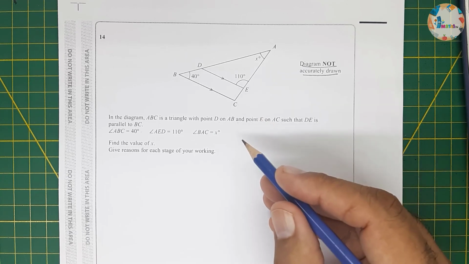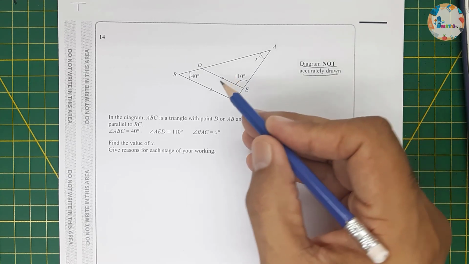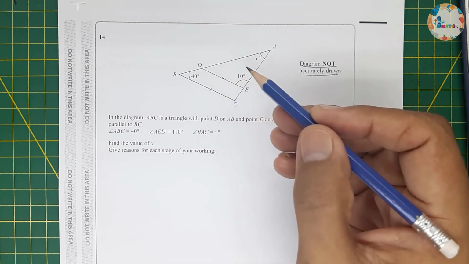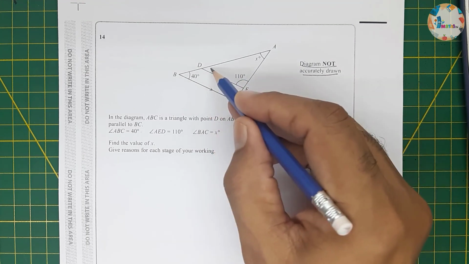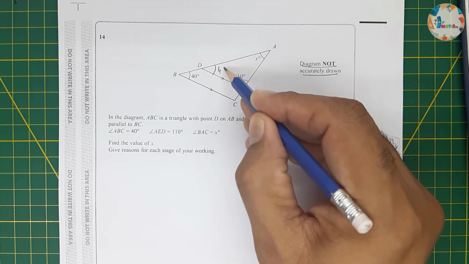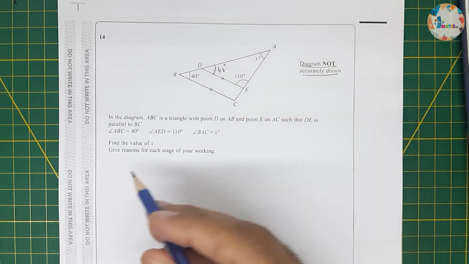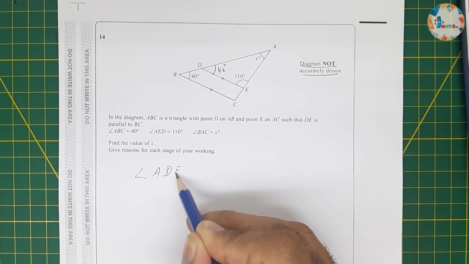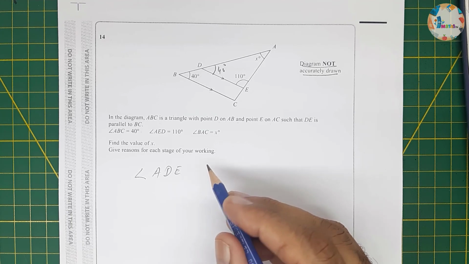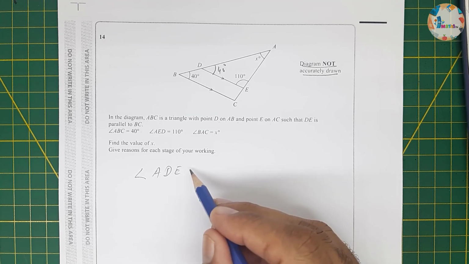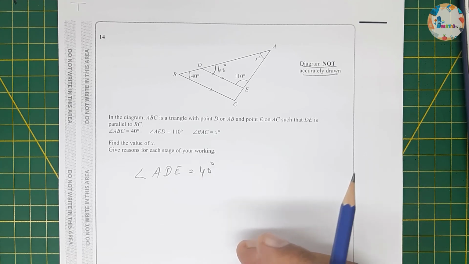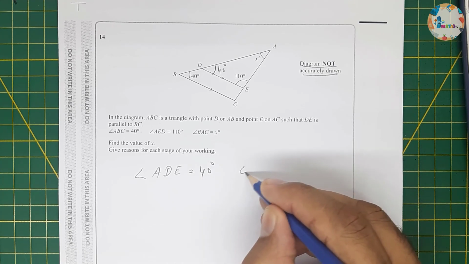So we can write this one. Basically this is 40, so this will also be 40. This is 40, so this will also be 40 degrees. So we can write angle ADE is equal to 40 degrees. The reason for this one, we can write corresponding angles.